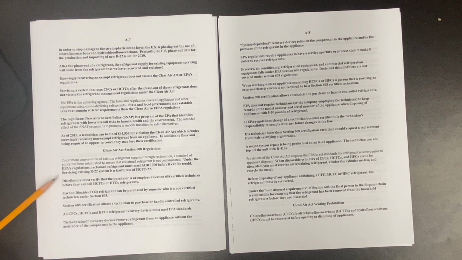Servicing existing R22 systems is a lawful use of HCFC 22. Distributors must verify that the purchaser is or employs a Section 608 certified technician before they can sell HCFCs or HFC refrigerants.